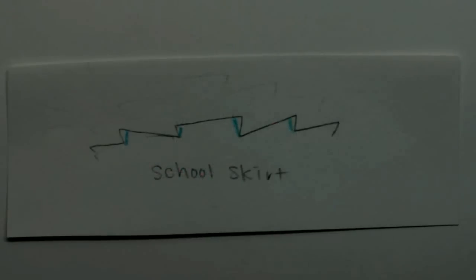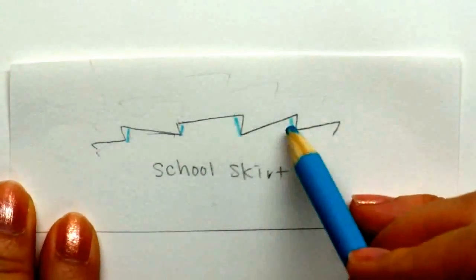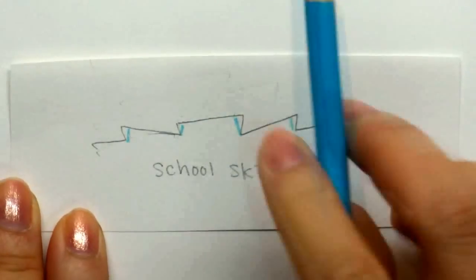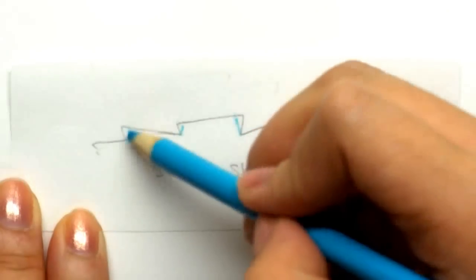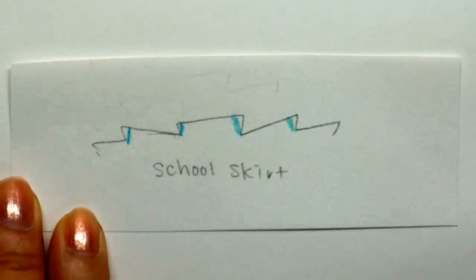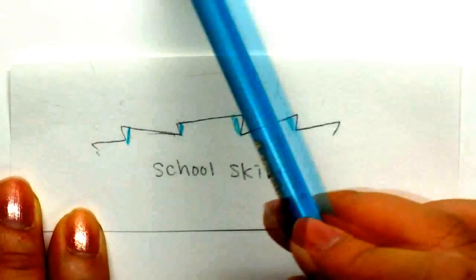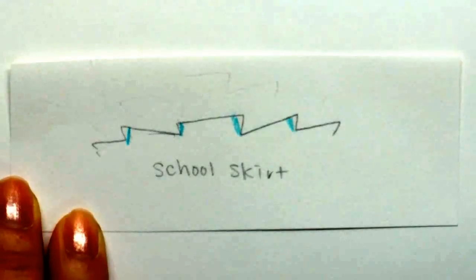and skirts. First, I'm gonna do a school skirt, and these blue lines represent the inner parts of the skirt. And as you can see, they don't all point straight. They point to the origin of the wrinkle, which is the band of the skirt. And this is the bottom line of the skirt. So this will be the top, and this is just the bottom line.